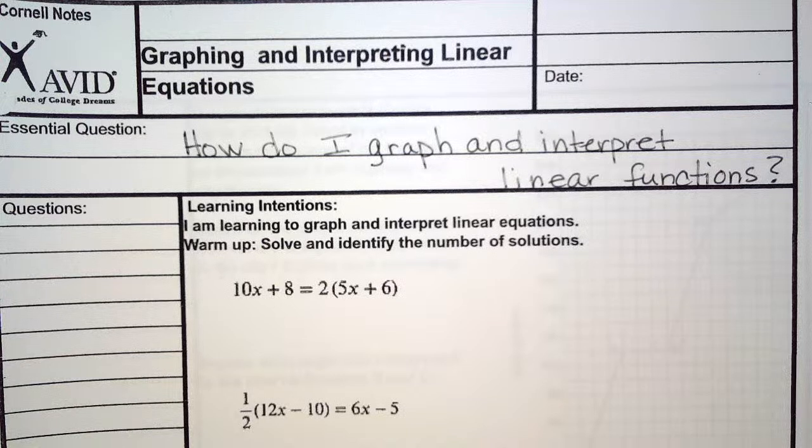Today we are graphing and interpreting linear equations. How do I graph and interpret linear functions is the essential question. A linear equation gives you a linear function. Learning intention: I'm learning to graph and interpret linear equations.